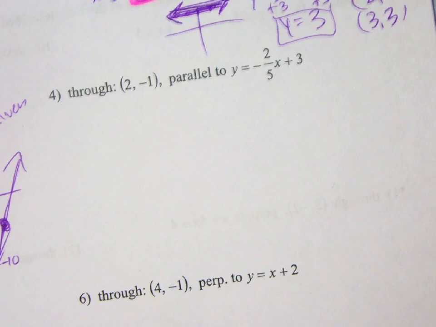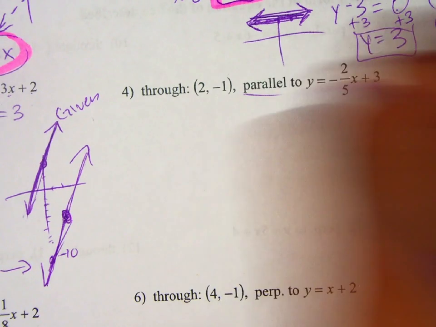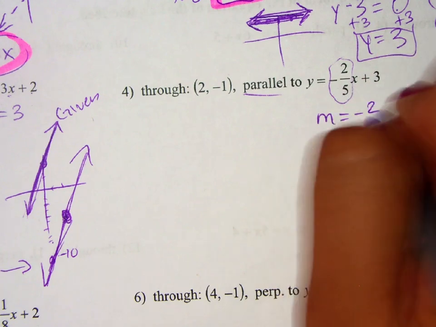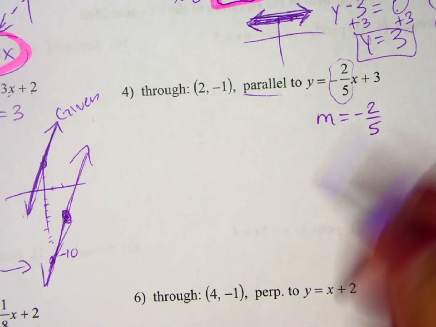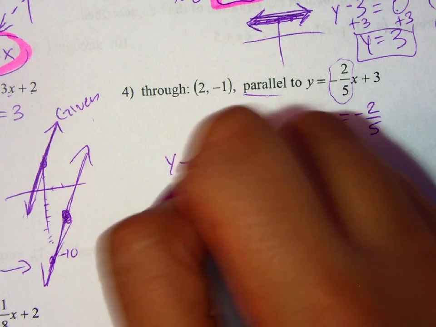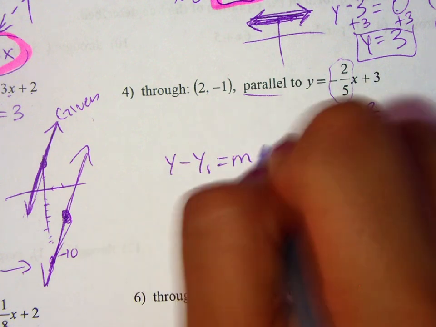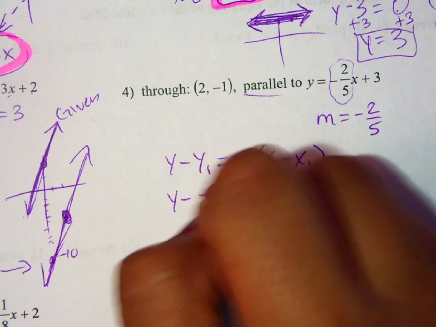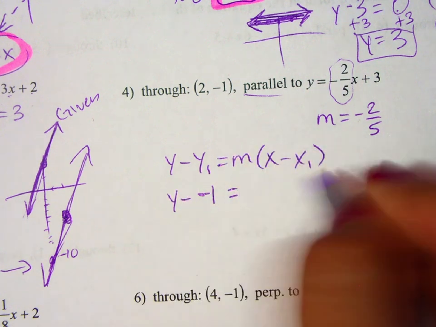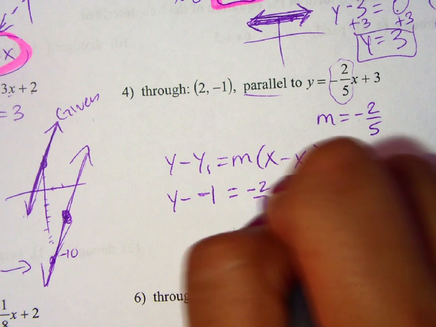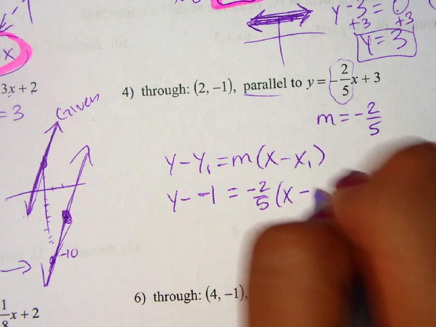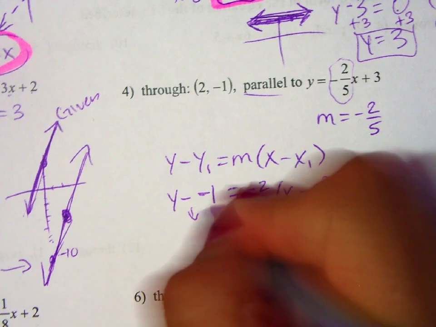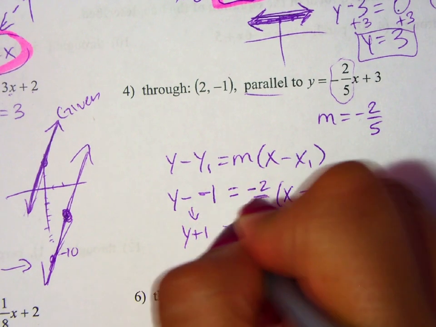All right, one more example here. We have parallel line again. So we're going to do the same slope, negative 2/5. And on this one, the equation of y minus y1 equals m(x minus x1) is going to look like this. Y minus negative 1 equals negative 2/5 (x minus 2).